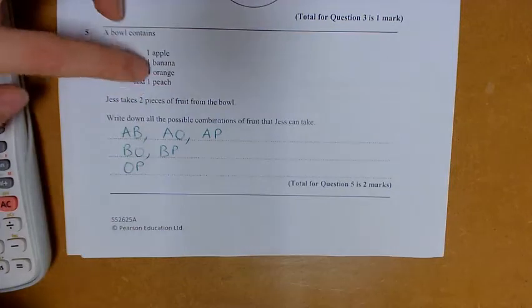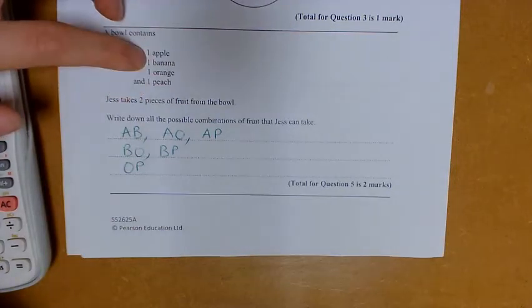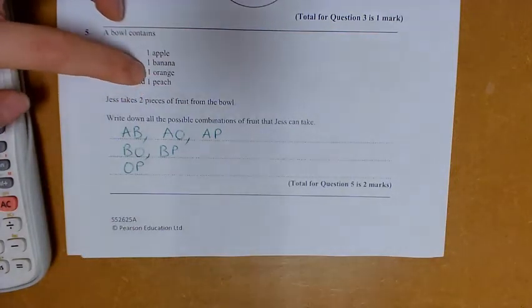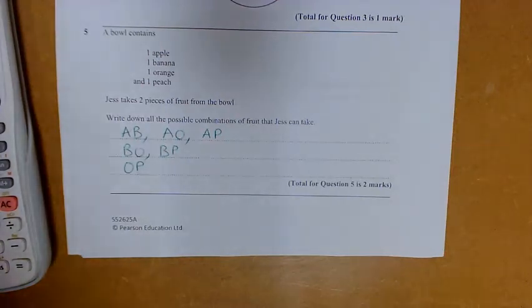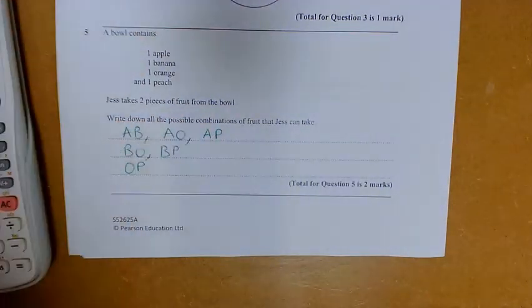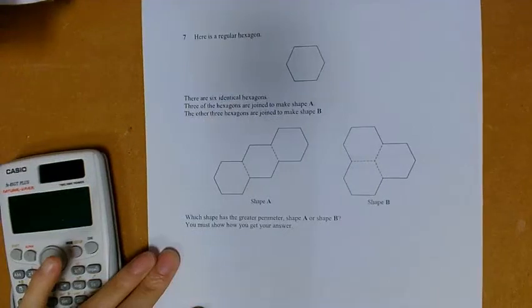And then I can take peach with apple, but I've already got it. Peach with banana, but I've already got it. Peach with orange, which we've already got. So that's it. We're completely done. There are 1, 2, 3, 4, 5, 6 different options.